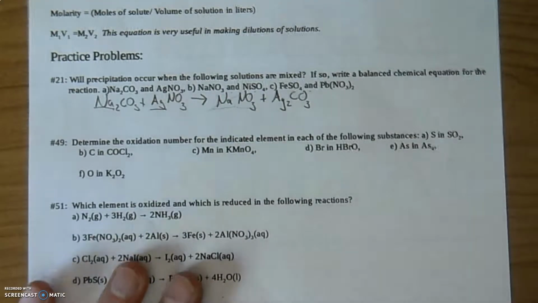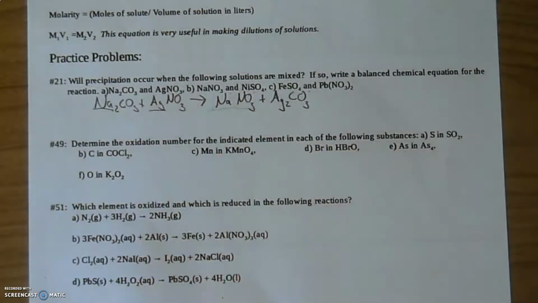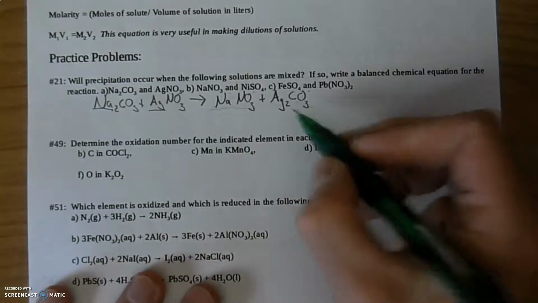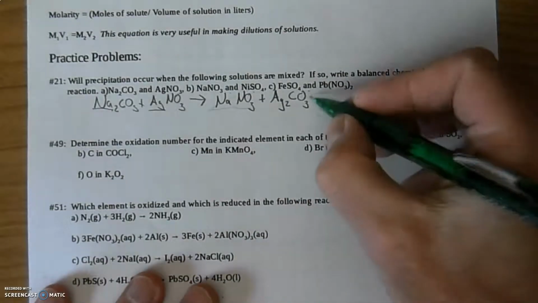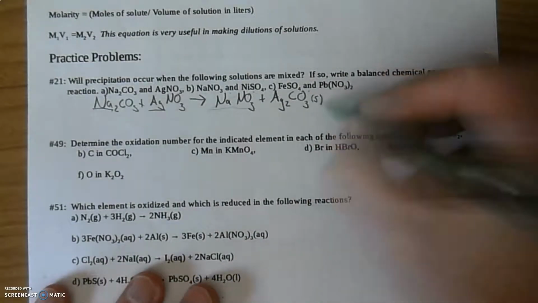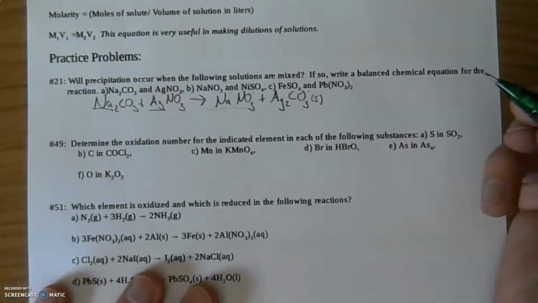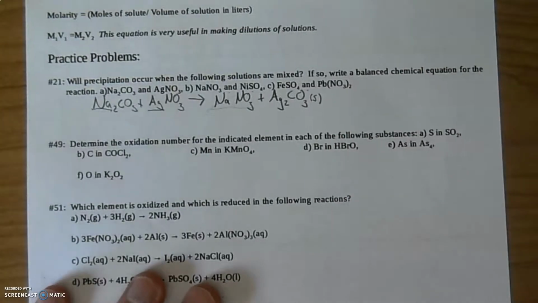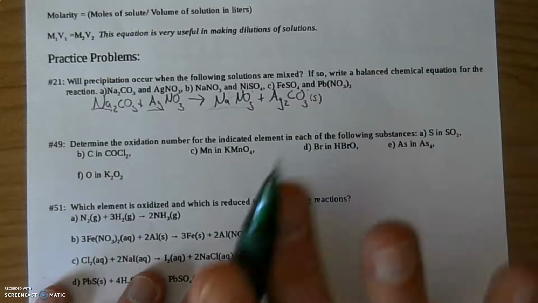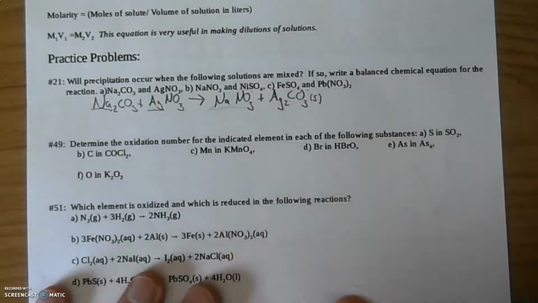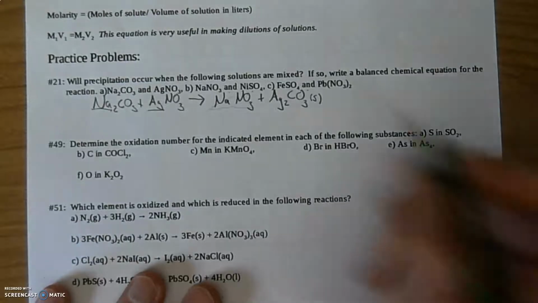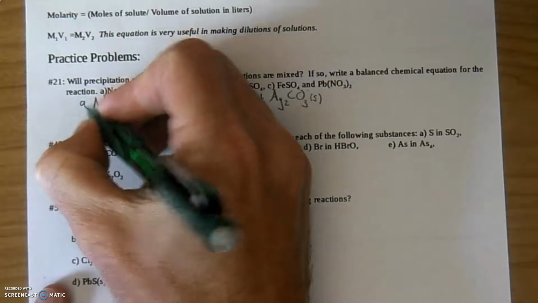And if you look at some rules, which I would have handed you in class, I think I also have it on the webpage for you as a reference sheet. Carbonates are generally insoluble unless it's with something like group 1, like sodium, or ammonium. Other than that, with maybe an exception or two, it's going to be insoluble. So that is how problem A is going to go.